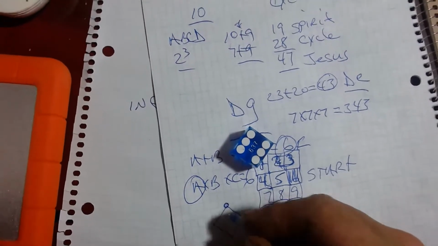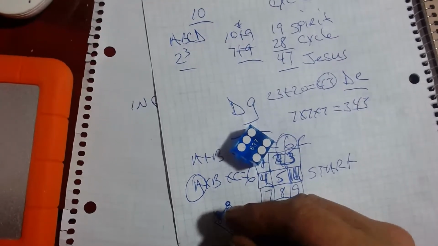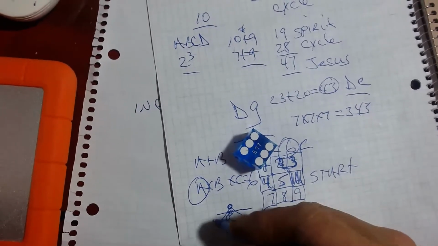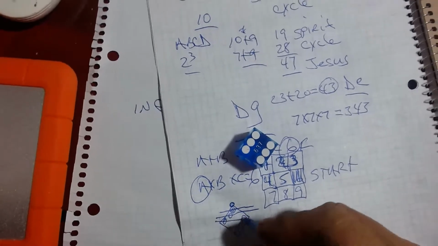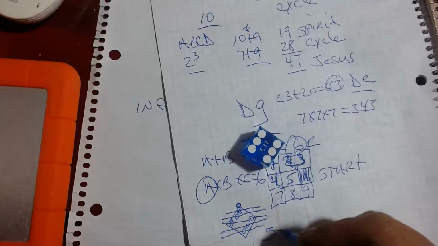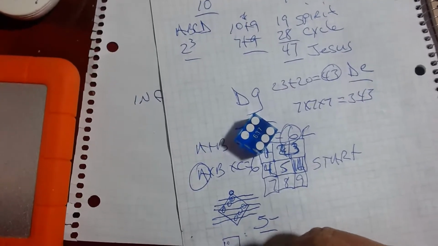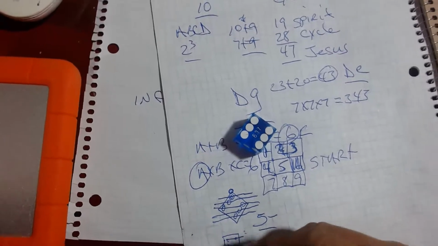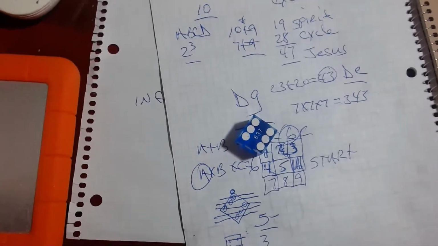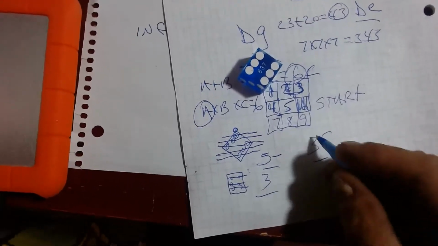You notice when you do it that way, you have a dot here, here, here, and here. You also have a dot here and here. So you got this, you got 2, you got 3, you got 4, you have 5. The other way, this way, you only have 3. So when I tell you 3 and 5 is your energy, that's the way it is.